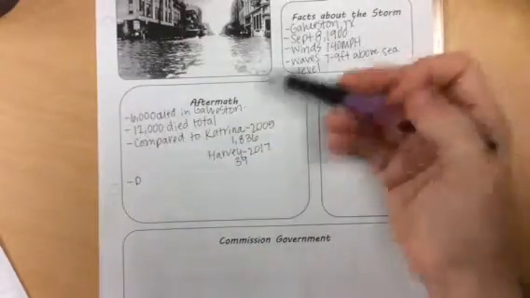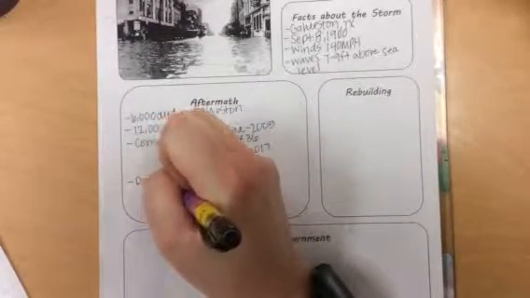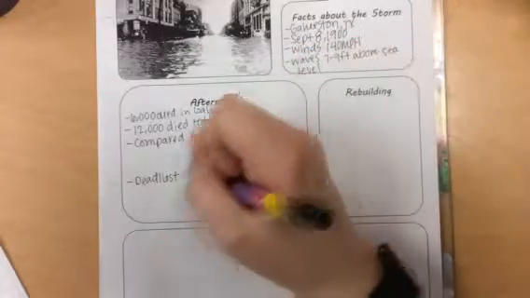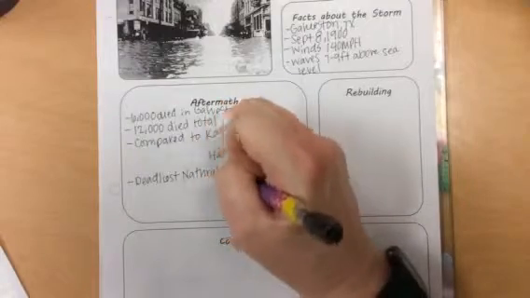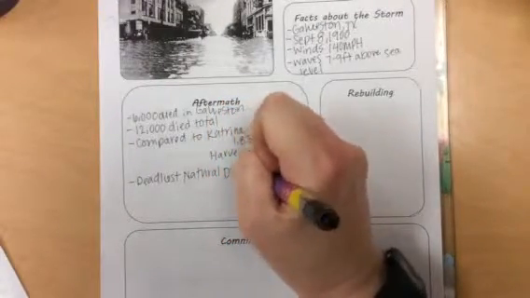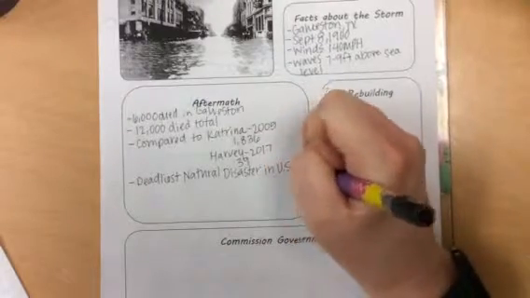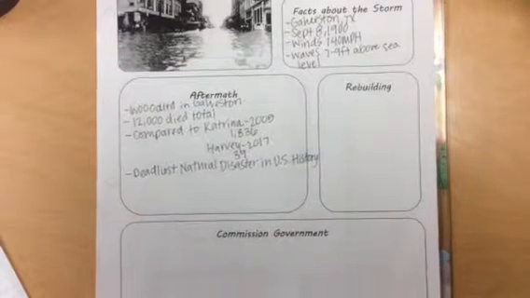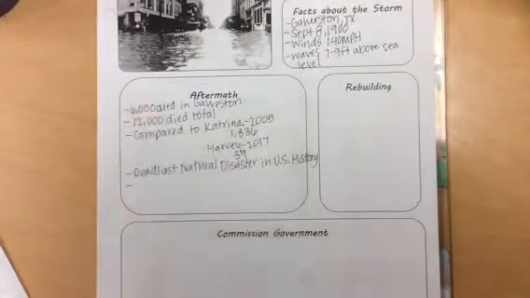So because of these numbers, that makes this the deadliest, I feel like I didn't spell that right, deadliest natural disaster in U.S. history. That includes tornadoes, floods, earthquakes, whatever it is, this was the worst.